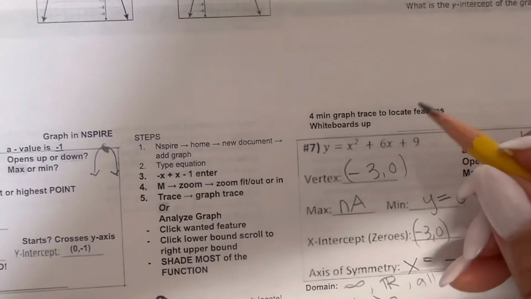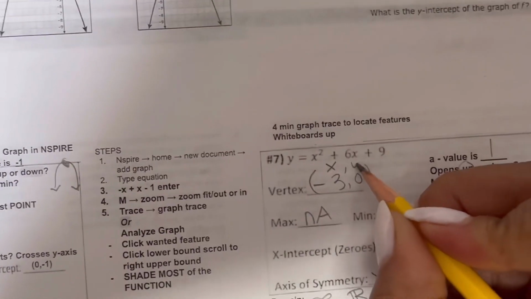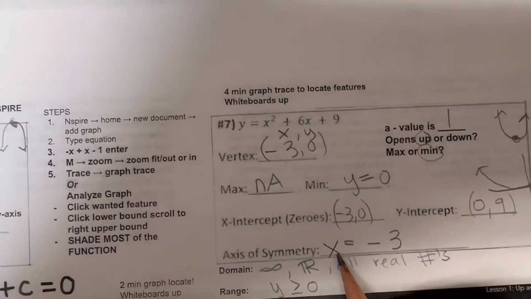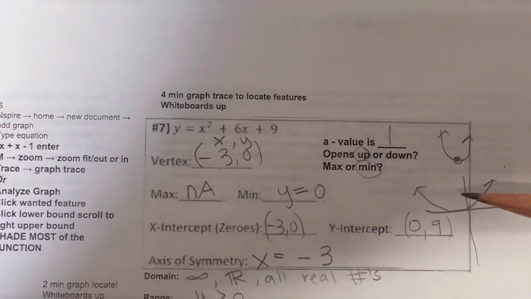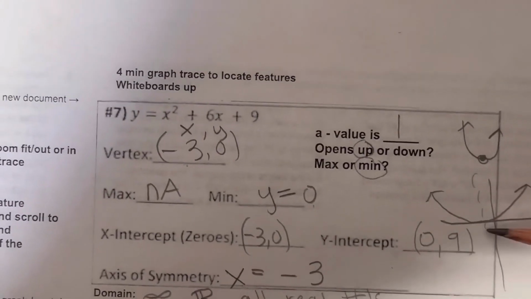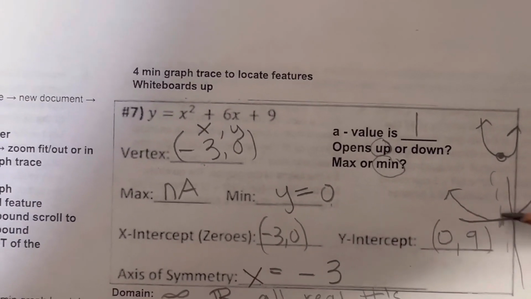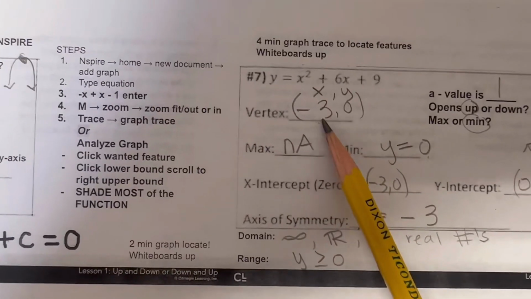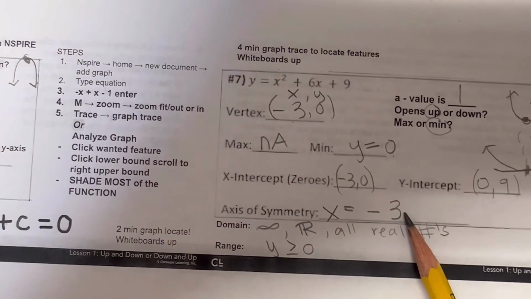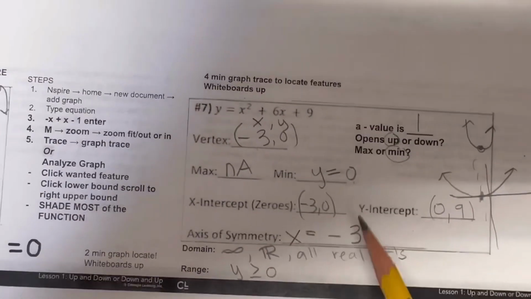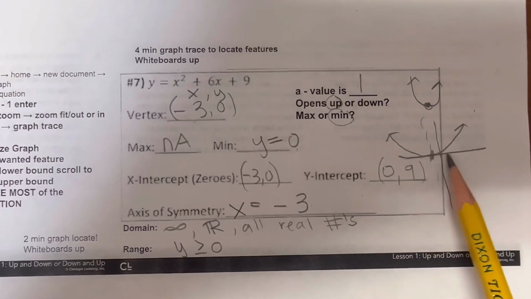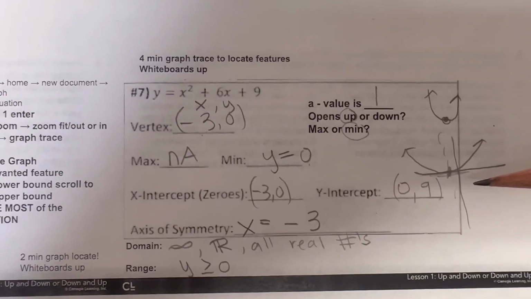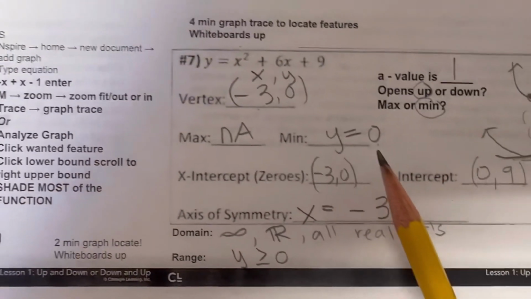If it makes it easier, you can label this one x and y. -3 is our x. Axis of symmetry is x equals something. Where is the axis of symmetry? Where does it cross through the middle? At -3. Do you see that? Those match. Our minimum is going through 0. That's the bottom of our curve. Y at 0. Y equals 0.